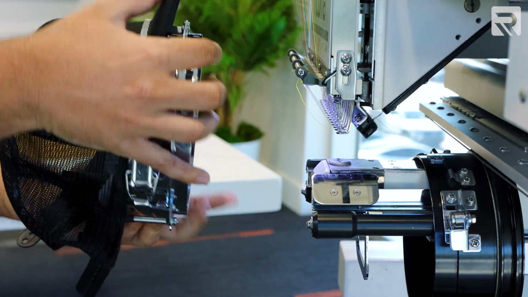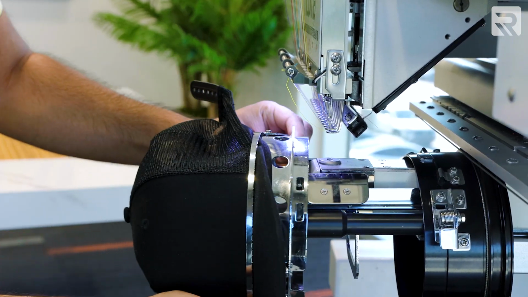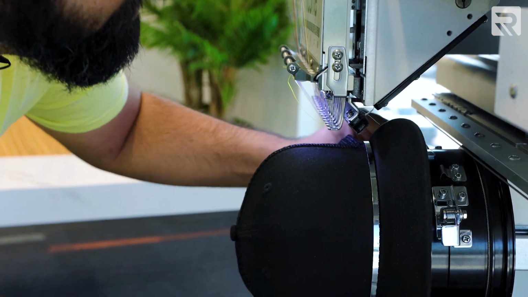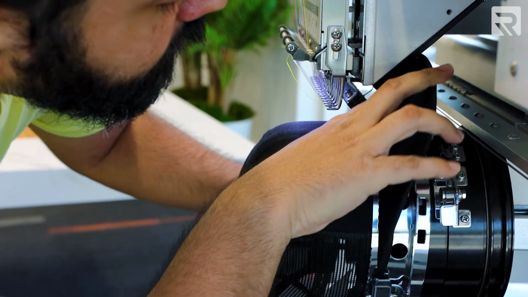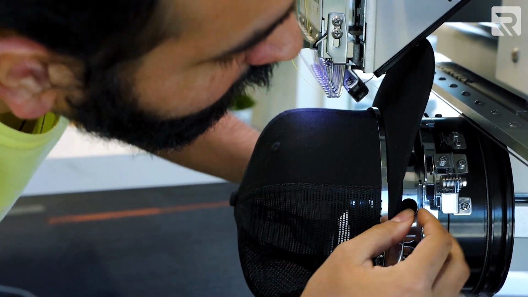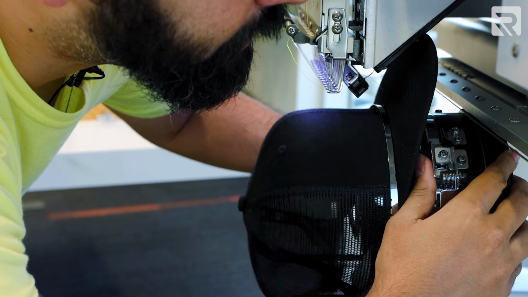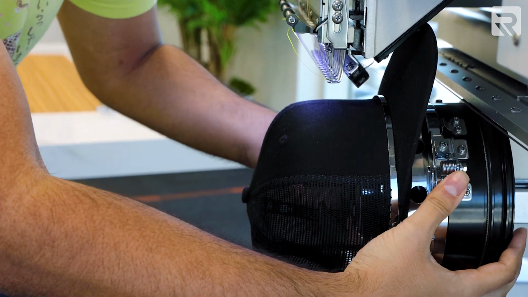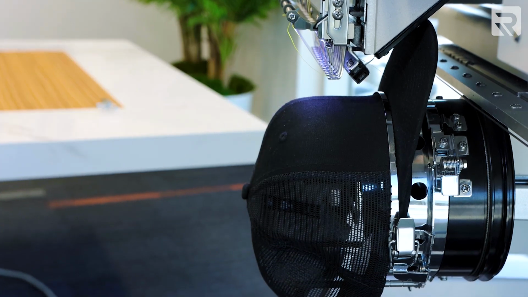When hooping a cap, remember, we're gonna go in 90 degrees this way, and I'm gonna turn in, and then you wanna hear the clicks. There we go, and these are snug. So we're good to go there.